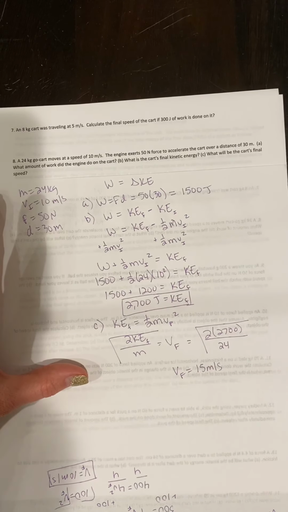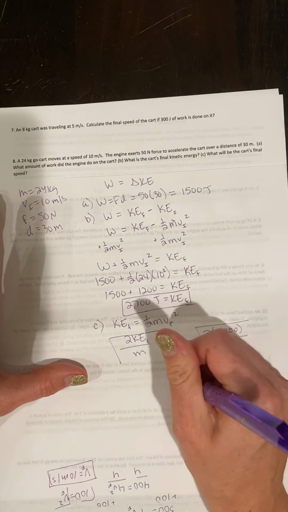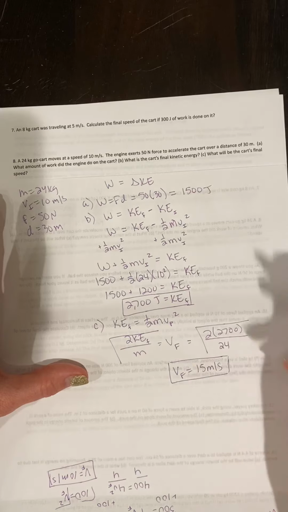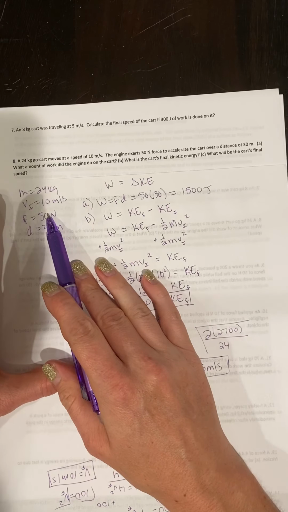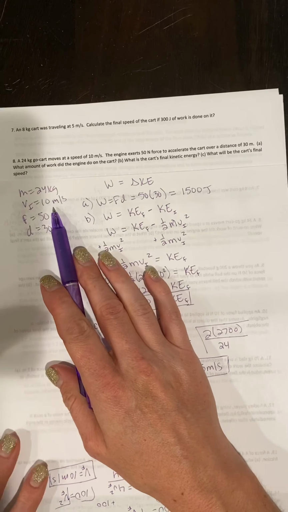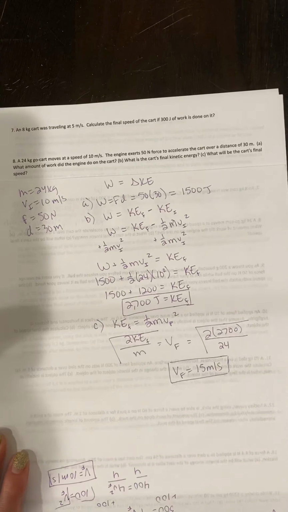I was going to say it was 225, but that didn't seem right because we started with an initial velocity of 10. So I knew something was wrong, which made me take the square root, which is the last thing that you should be forgetting to do.